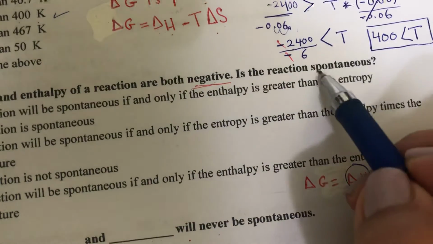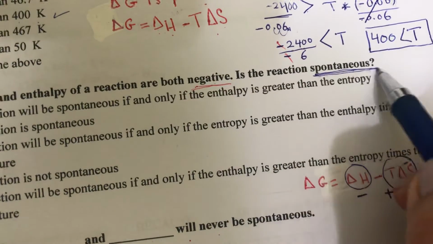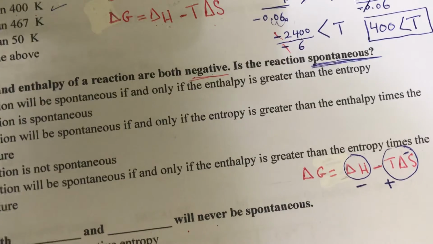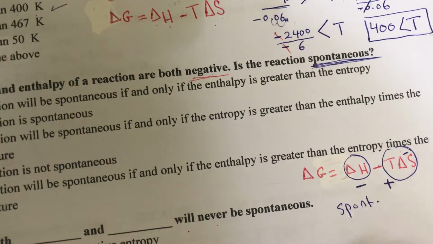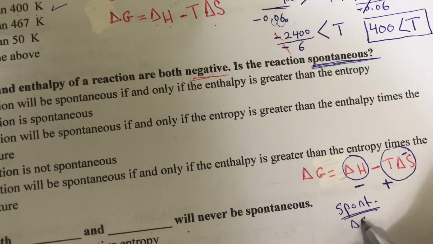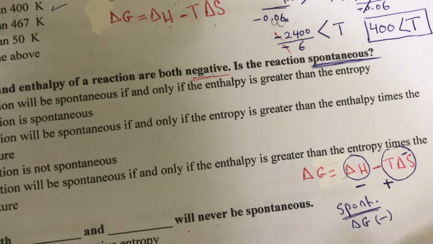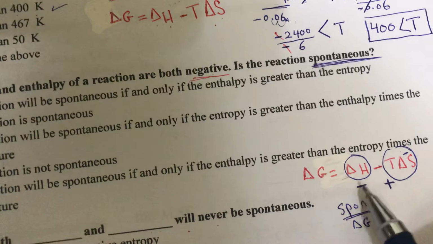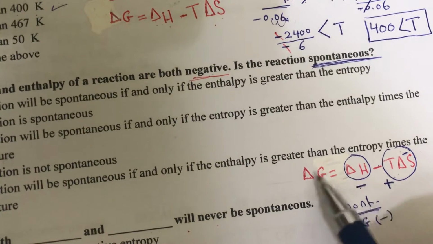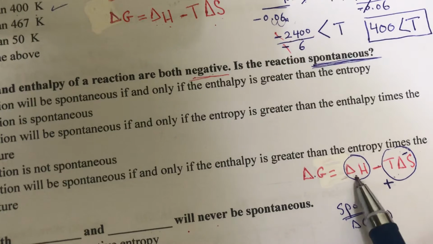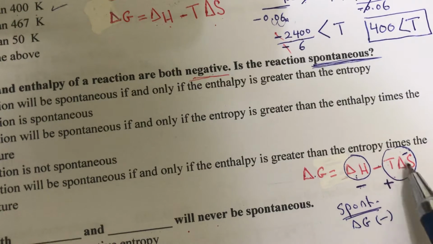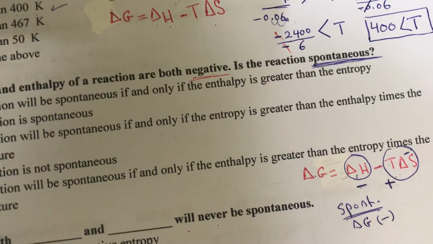So the question is, in which conditions is the reaction spontaneous? A spontaneous reaction means delta G is negative. So in which case will delta G be negative? When enthalpy is greater than temperature times the entropy.